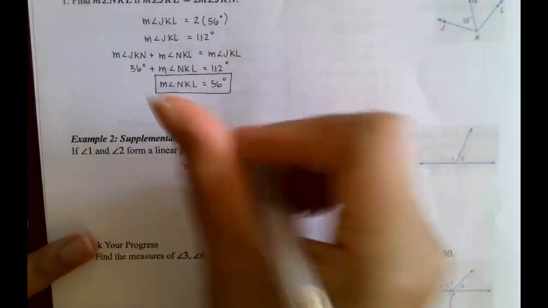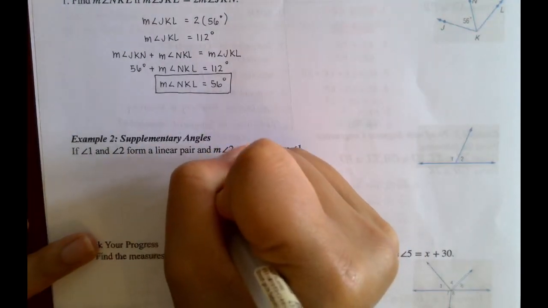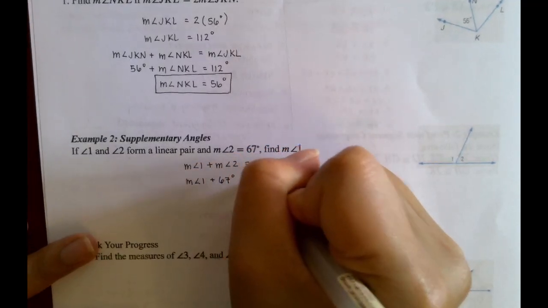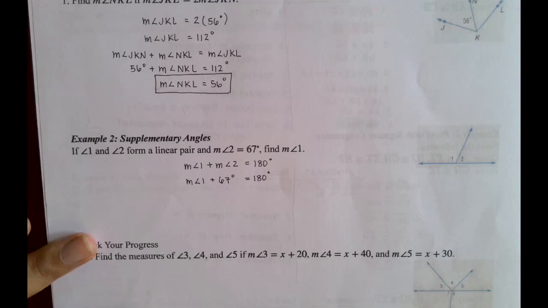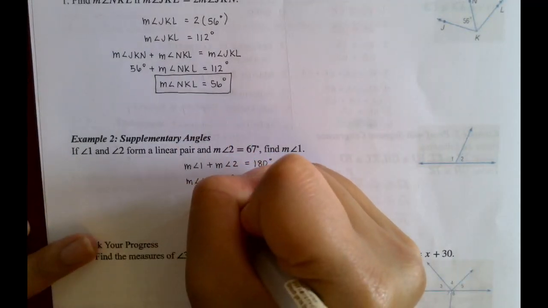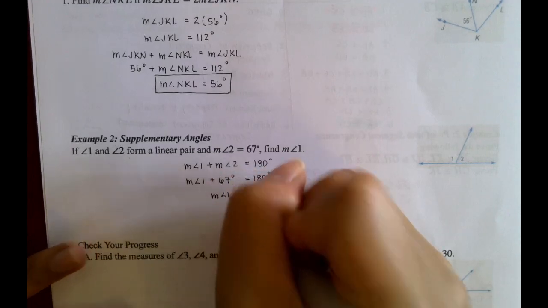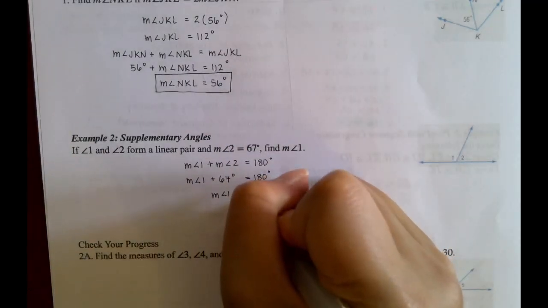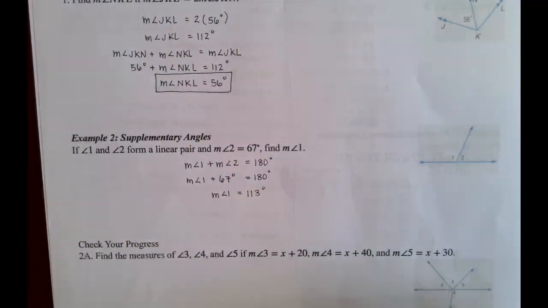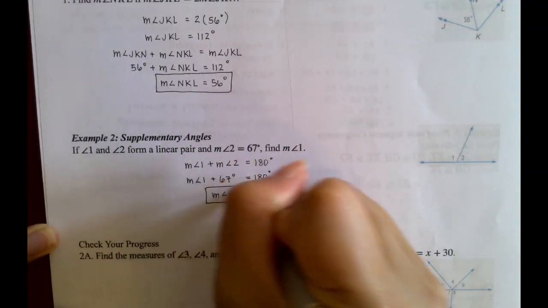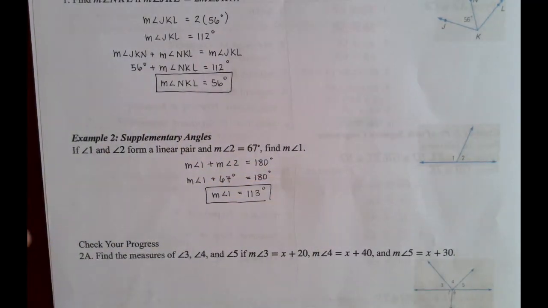Then I know the measure of angle 2 is 67, so I can substitute it in. This is the substitution property of equality. And then to get angle 1 by itself, I'm going to subtract 67 on both sides. And that gives me 113. That's the subtraction property of equality. And there I found the measure of angle 1.